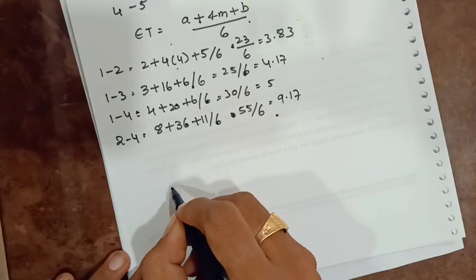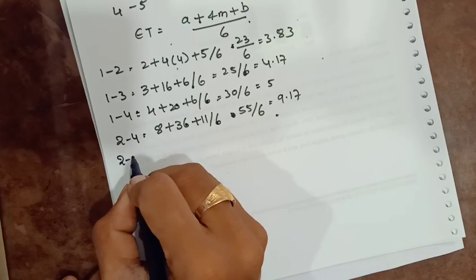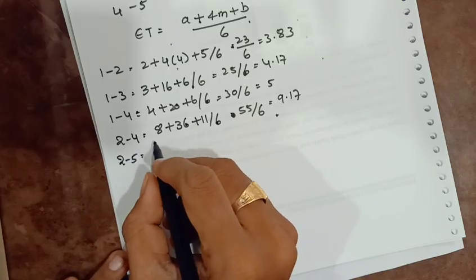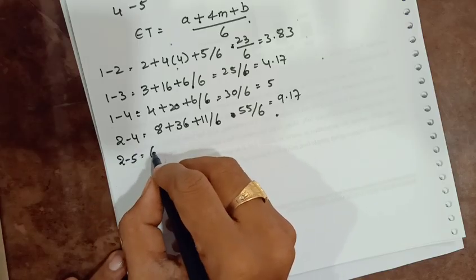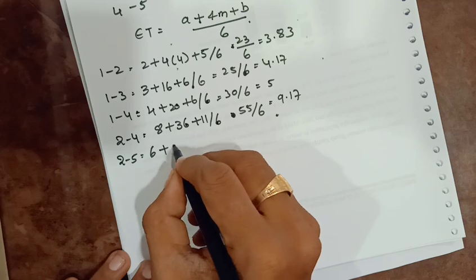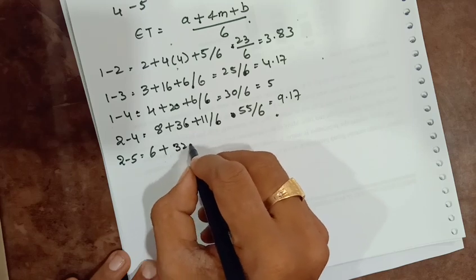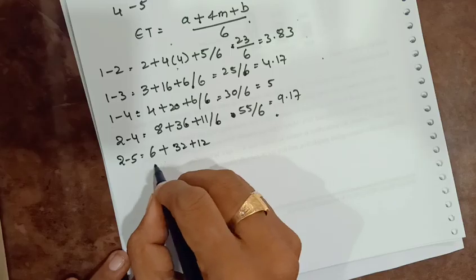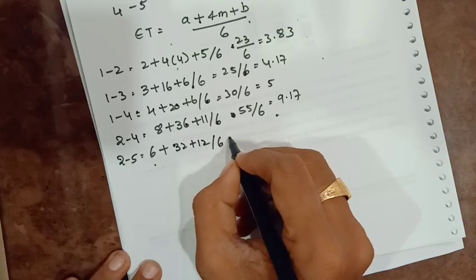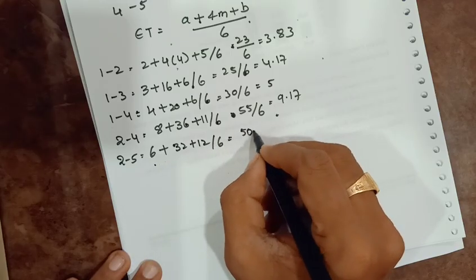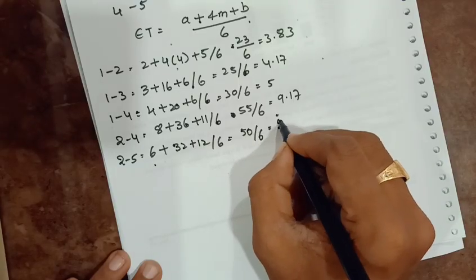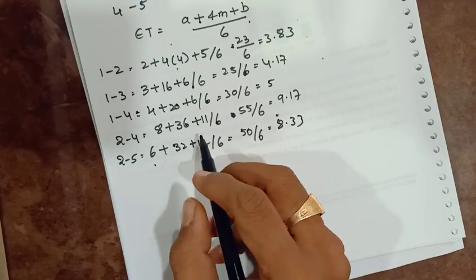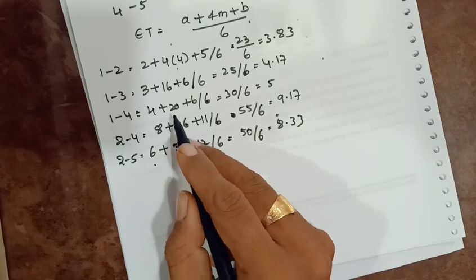Now 2 to 5: 6 plus 32 plus 12 by 6, which is 50 by 6, that is 8.33. I am directly taking the values.